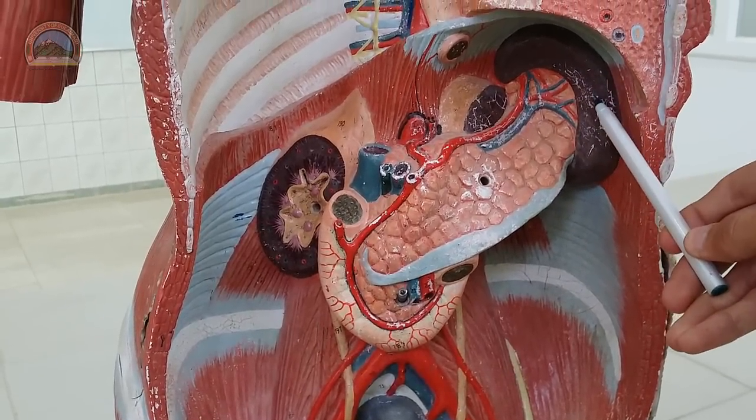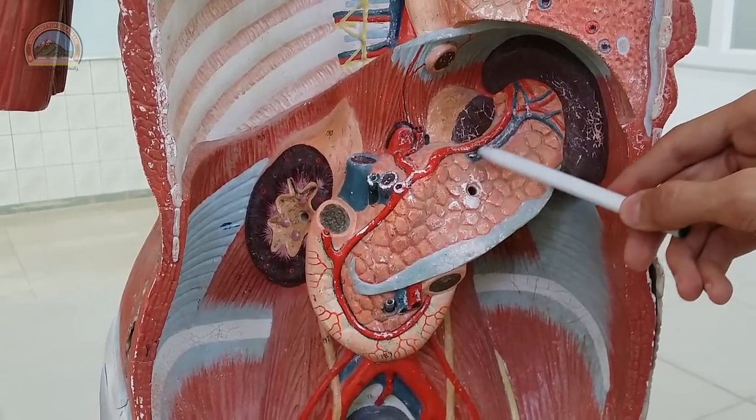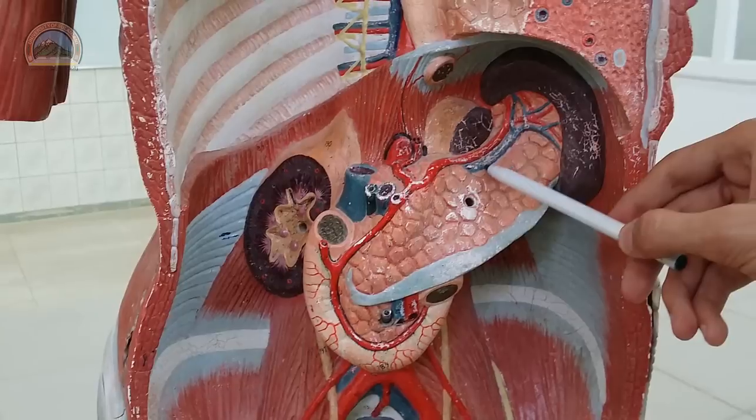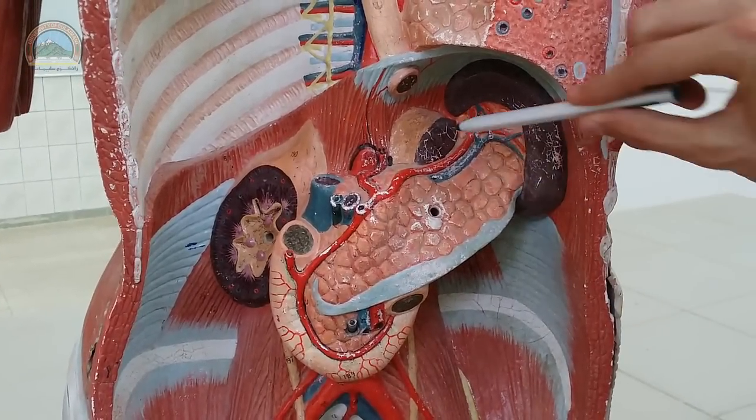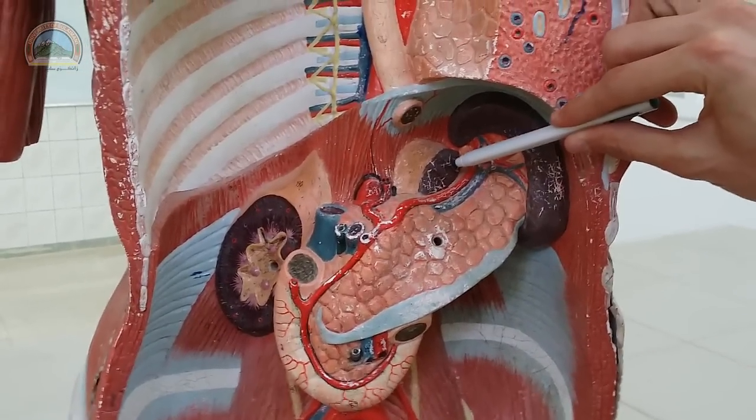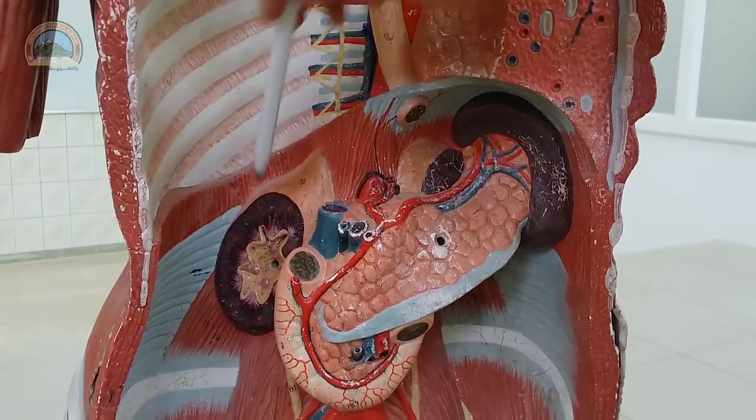This is the spleen. Okay. This is the splenic artery. It has a tortuous course. This is the splenic vein. All right. This is the right kidney, the left kidney. This is the left suprarenal gland. This is the right kidney.